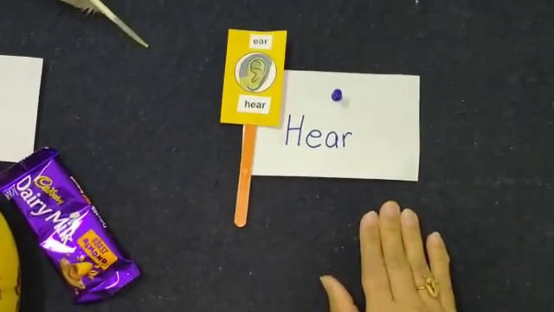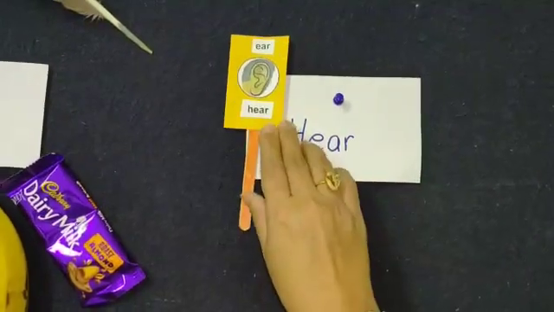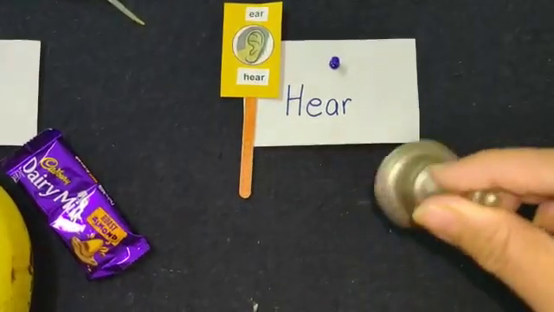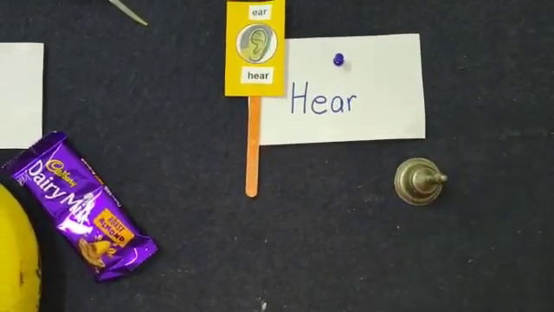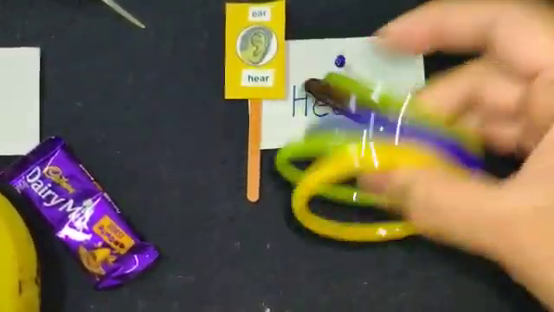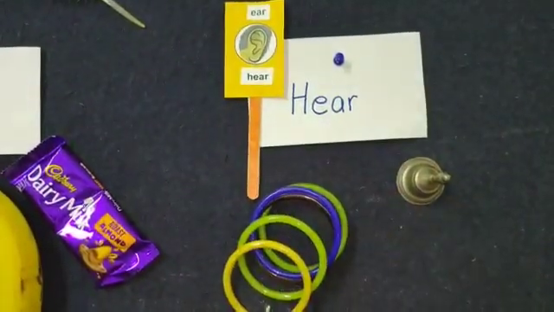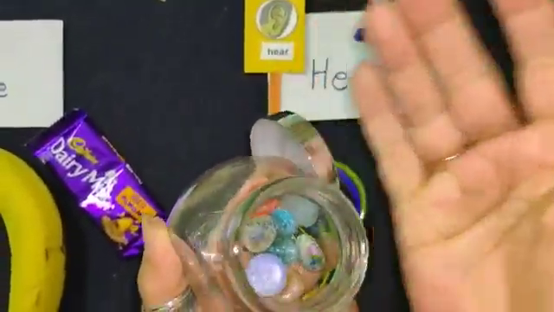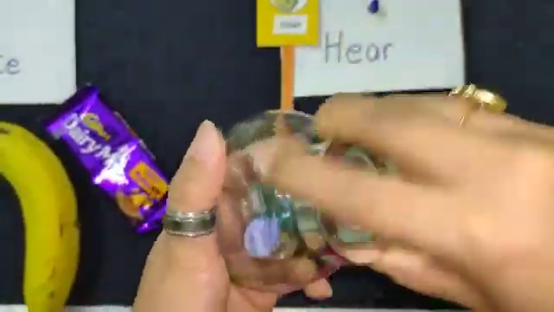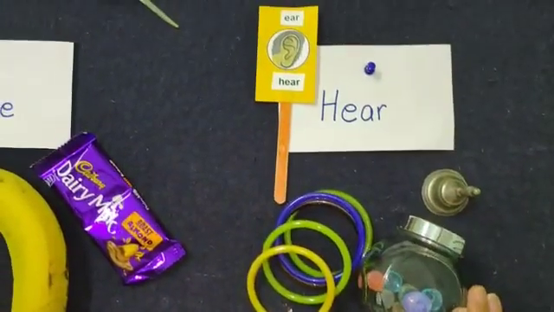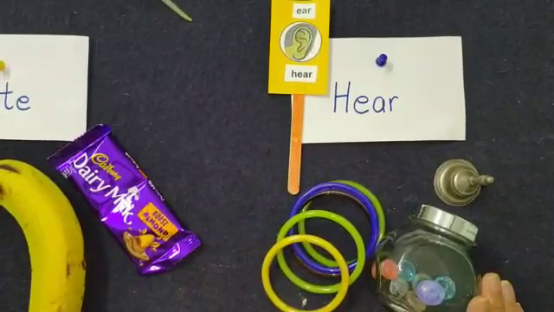Next sense organ we have is hear. We hear with our ears. So for that I have a small bell. I have some glass bangles. And I've got some stones which I have put in a glass jar. So when you shake it, you can hear it. So these are my items for hearing.